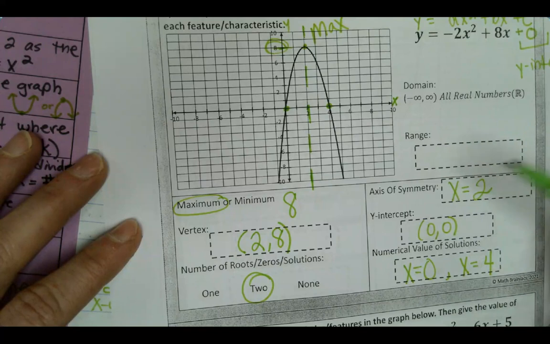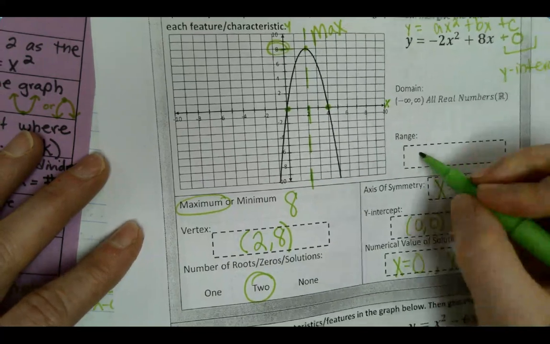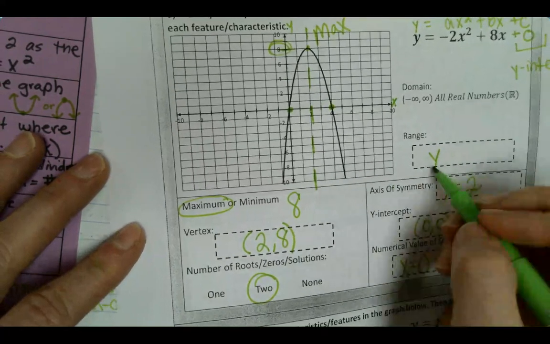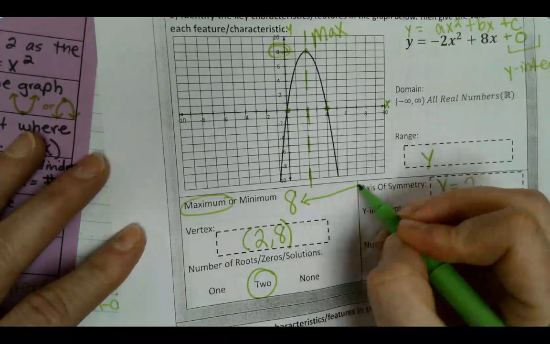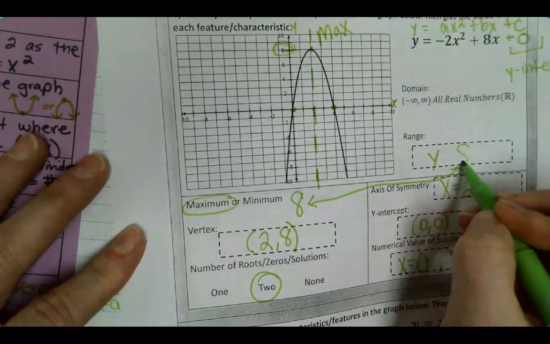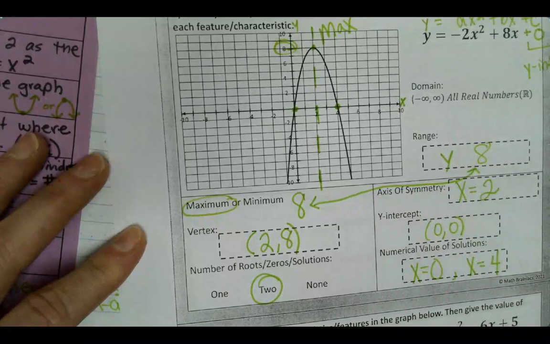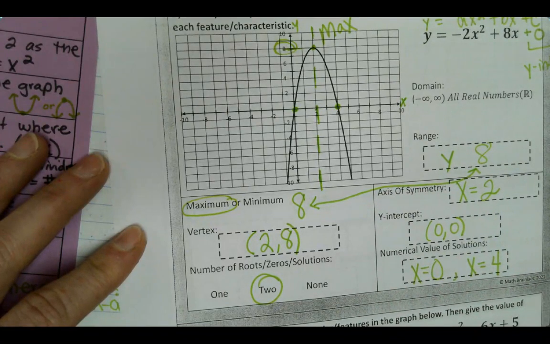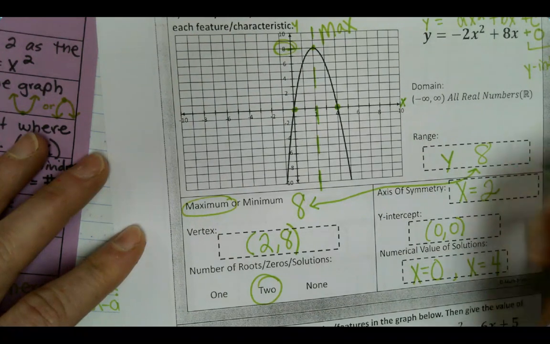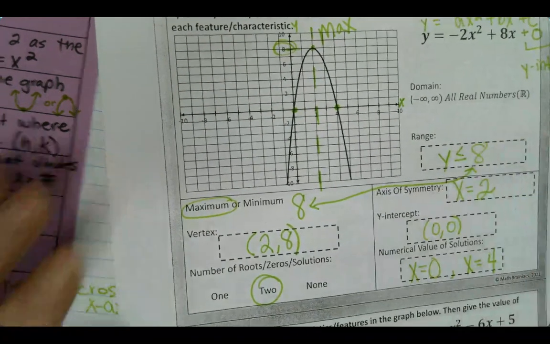Okay, and then our last thing is range. It's the y values. I look at the max or min for that. Because it's a max, it's downward, it's decreasing. Less than or equal to 8, exactly.